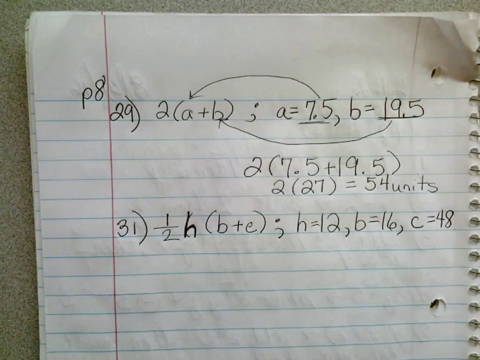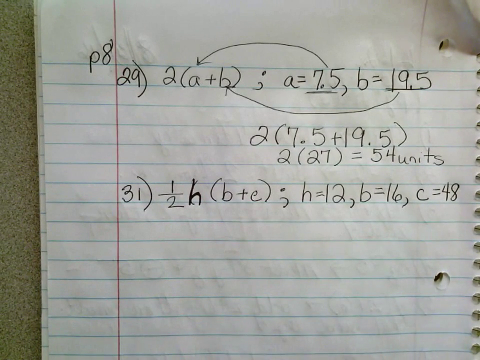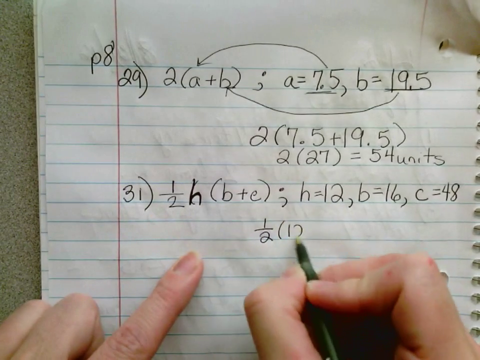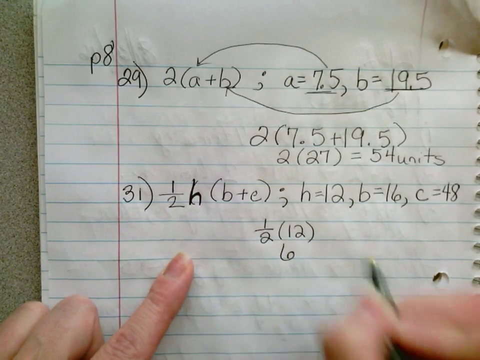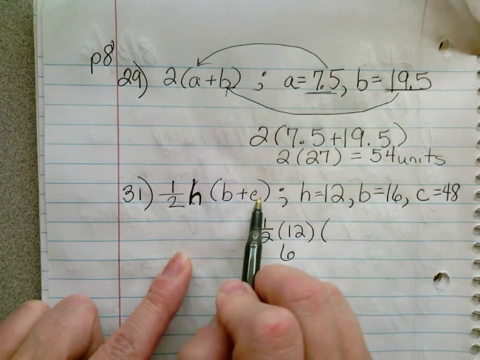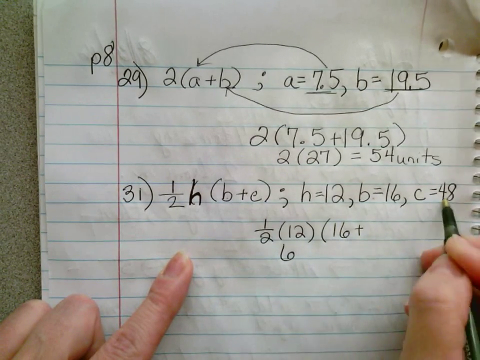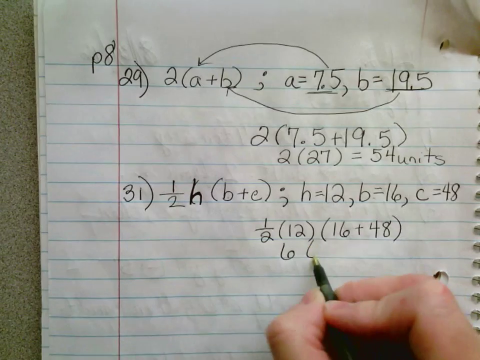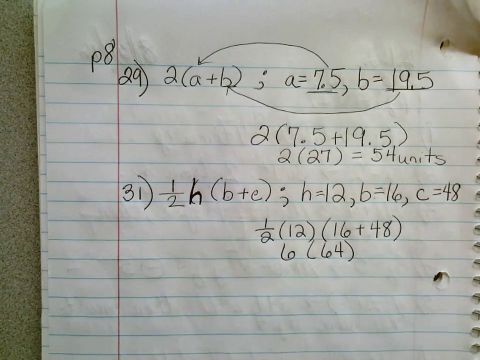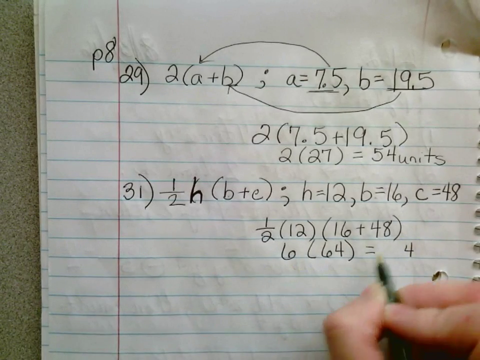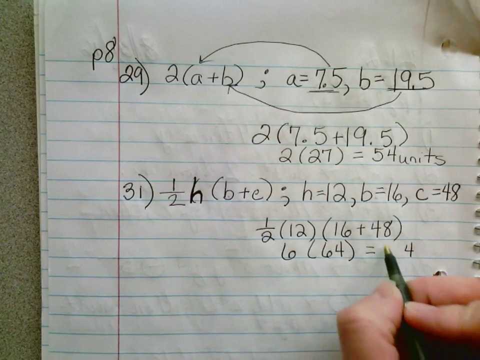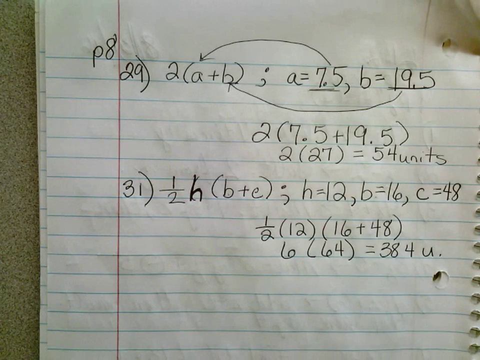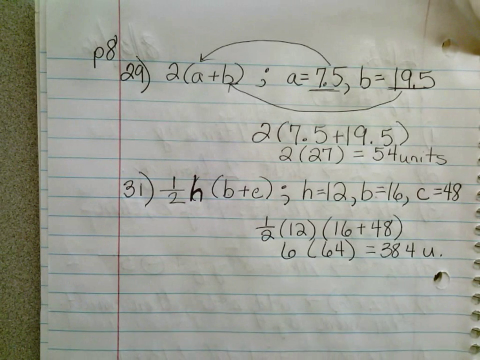So let's see if you guys can figure that out, okay? Go ahead and work through that one real quick. Height is 12.